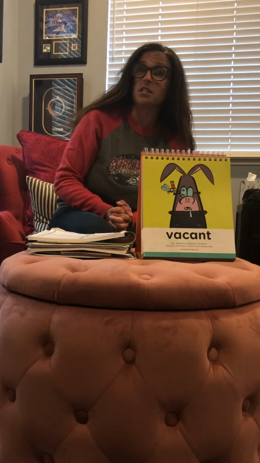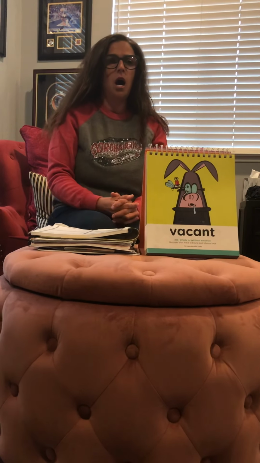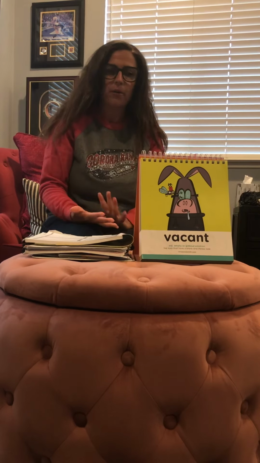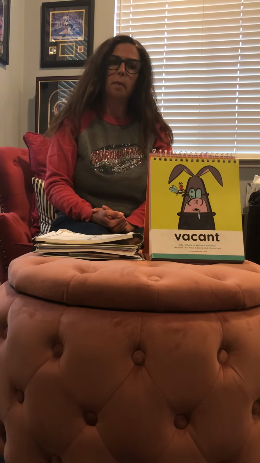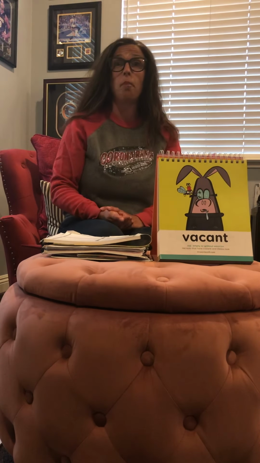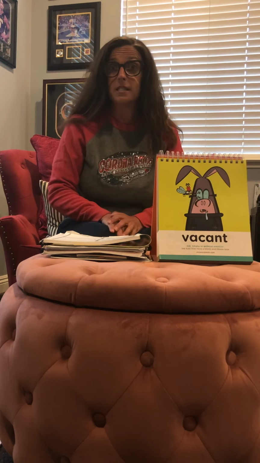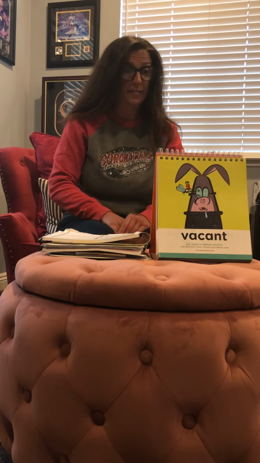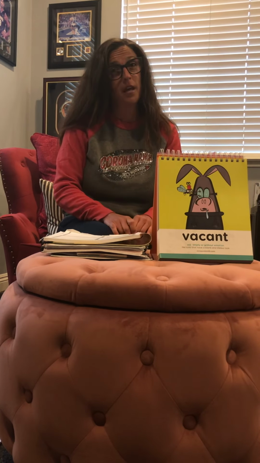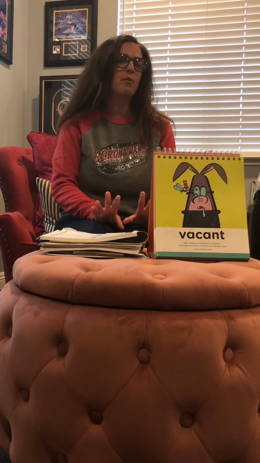Vacant is an adjective, so it describes something. It means empty or without expression. Kind of like somebody has a blank look on their face or a lifeless look. Right now the parks are vacant. Nobody's allowed to be there. They're empty. The golf courses are vacant. Vacant actually appears in stories about 14% of the time, and it's a fancy Nancy word.